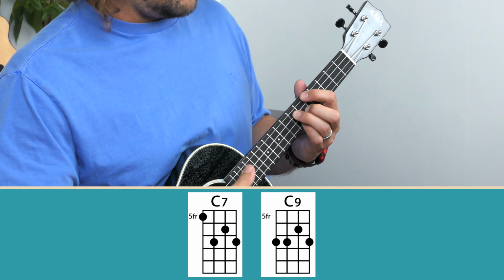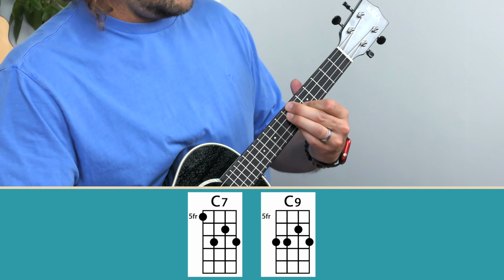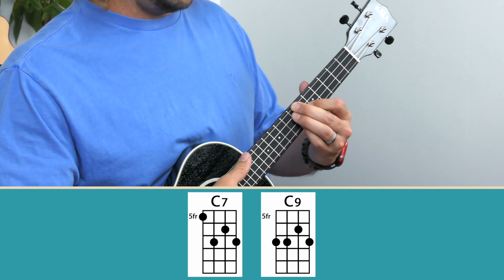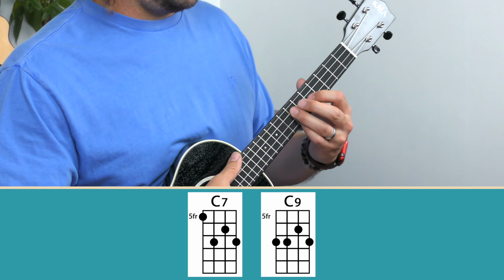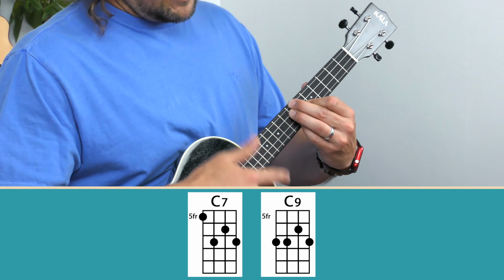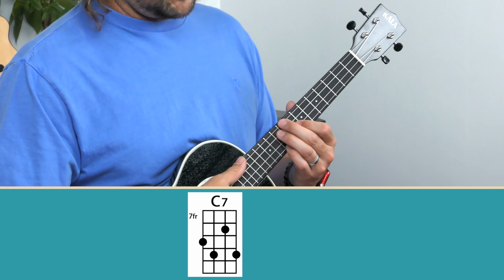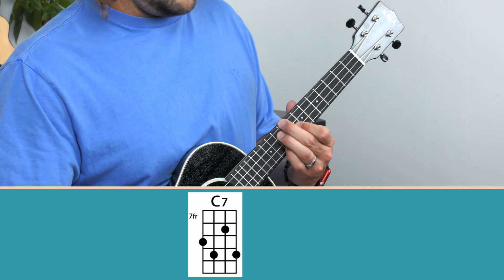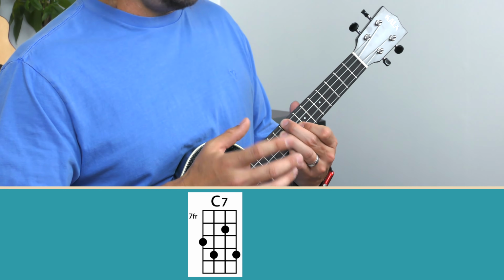But very cool. So the way you want to practice that is move from your 7th chord to your 9th chord and listen to that color addition. And then our final inversion here, 3rd inversion, we want to identify the root once again.